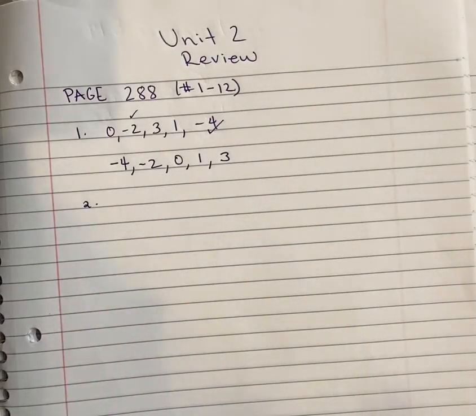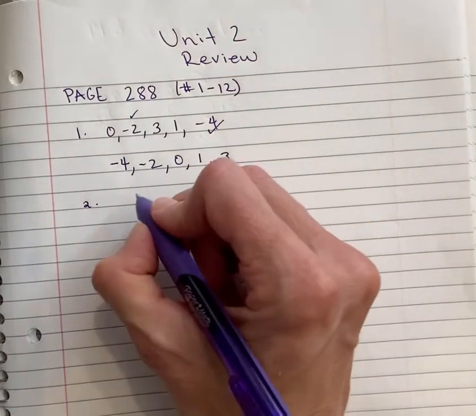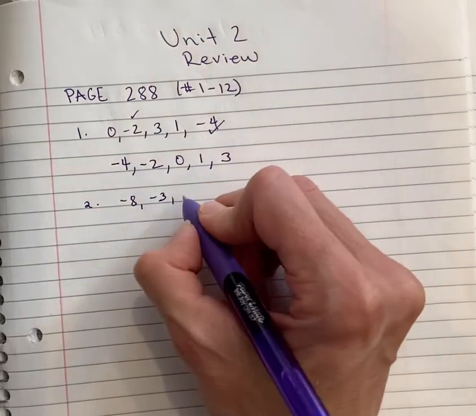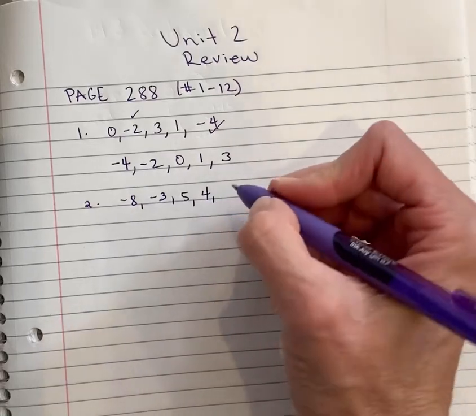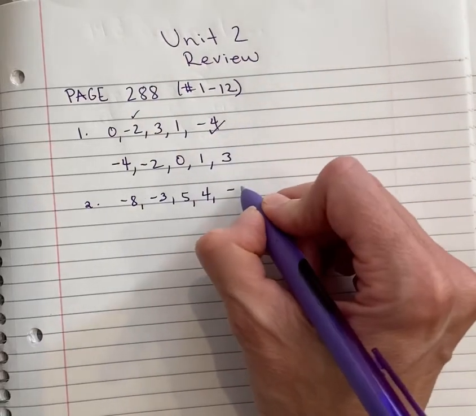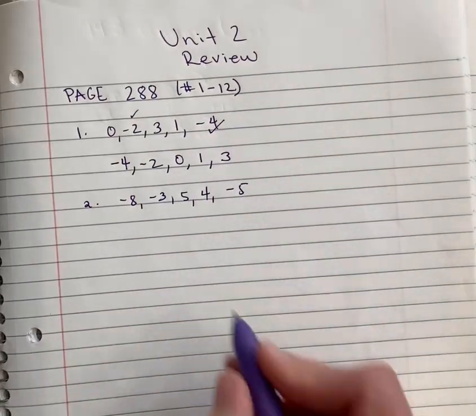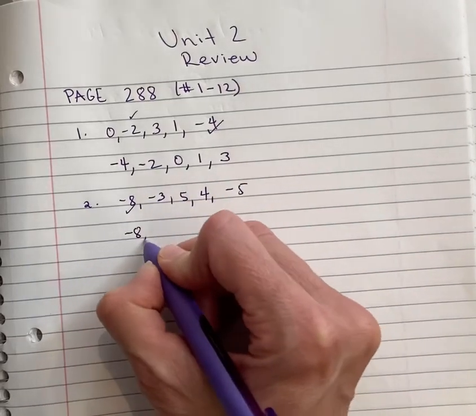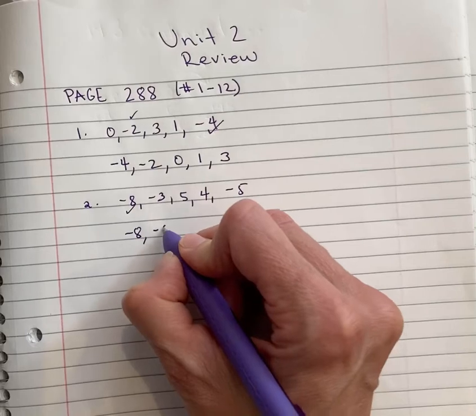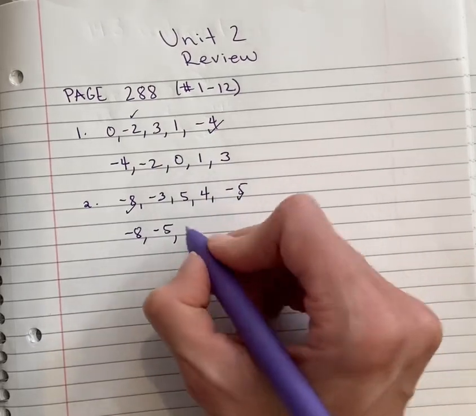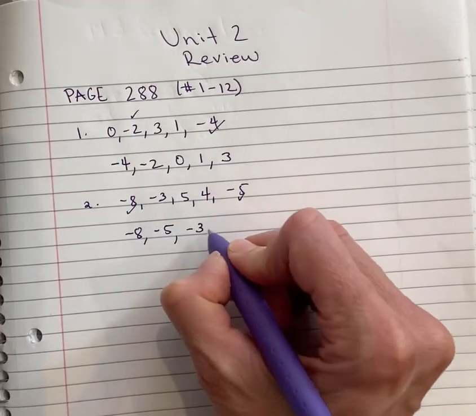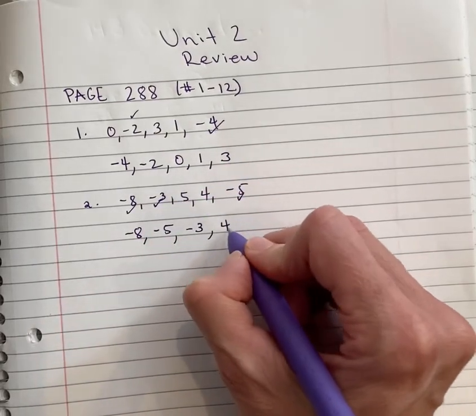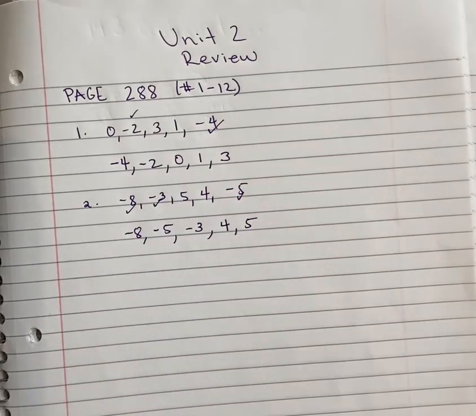Number 2, same idea. We have our list, -8, -3, 5, 4, and -5. Least to greatest means we're going left to right on the number line. -8 is the smallest number in the set. Then -5 would be next furthest left. Then -3 is our only negative that remains. And then 5 and 4, we know how to compare those, 4 and then 5.